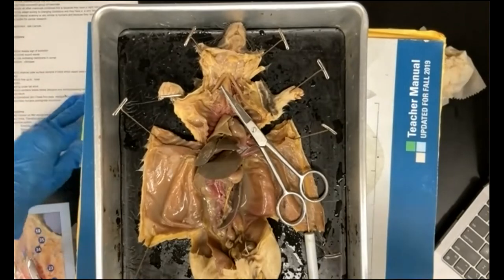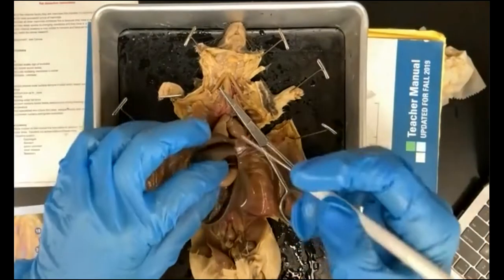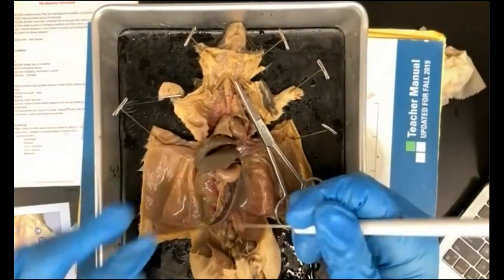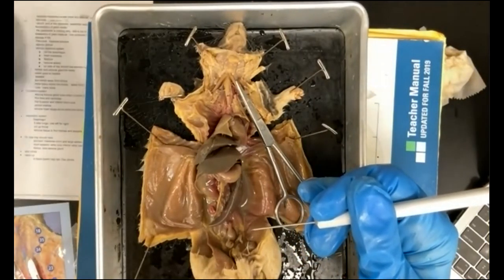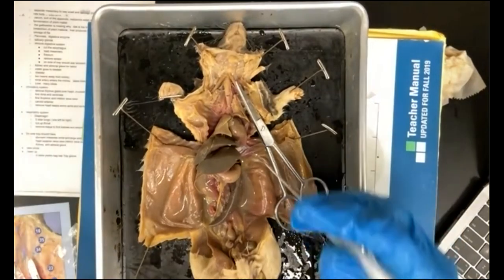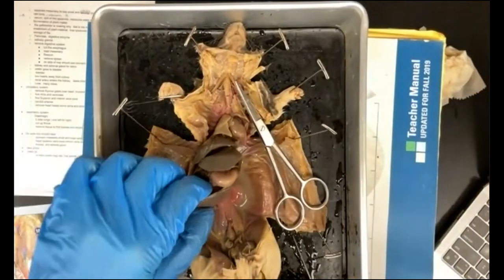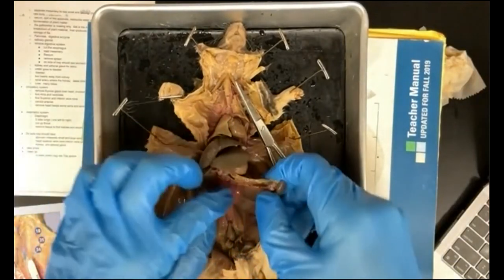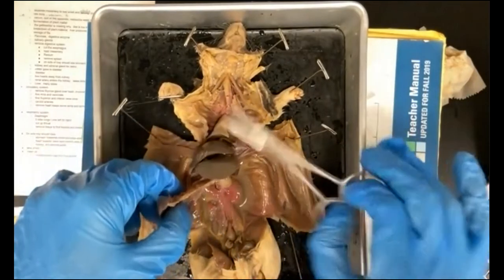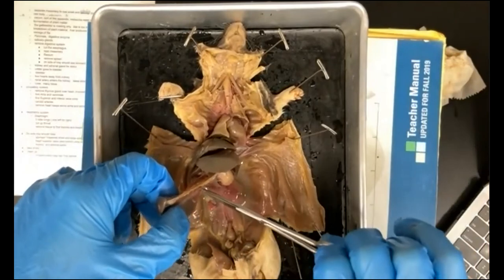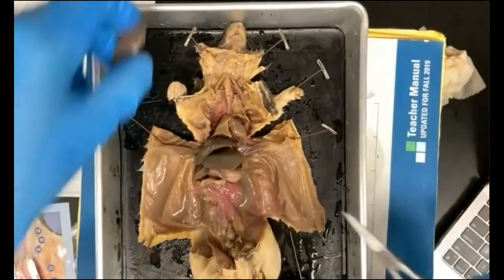Okay, so we've got the digestive system. So the liver, the stomach, the esophagus, small intestine, large intestine, and there's no gallbladder here. Okay, and the rectum. The spleen is a sort of long organ here. And again, it's held in place with mesentery, and you can just cut through that mesentery slightly to remove the spleen, and we're just going to set the spleen aside.